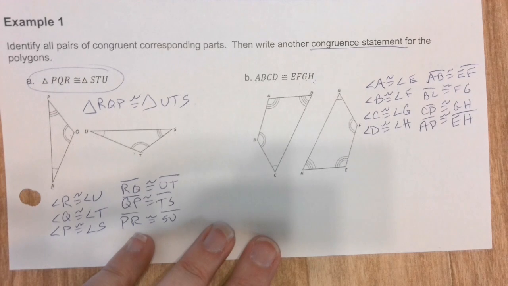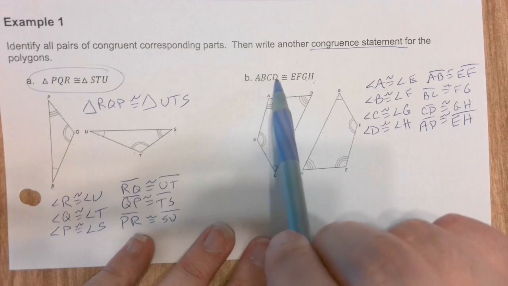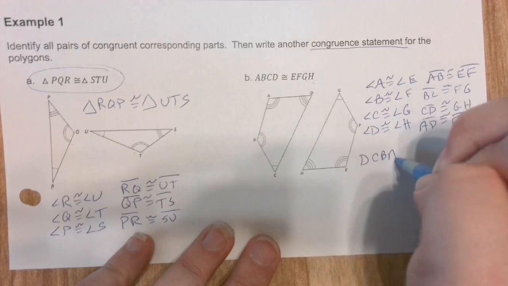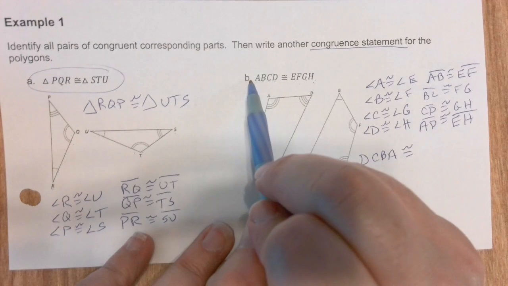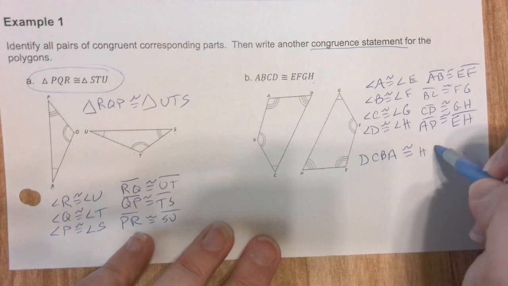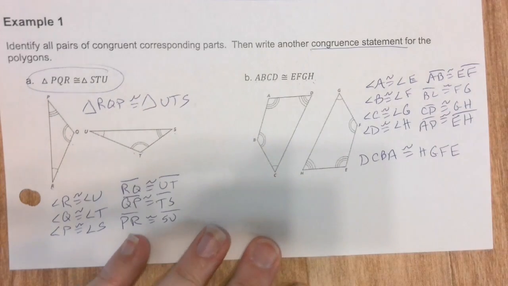Now, when I reorder these letters, keep it going in a circle. So for me, instead of A, B, C, D, I probably would go D, C, B, A is congruent. So I went from the right to the left. Same thing, H, G, F, E. That's the congruency statement.